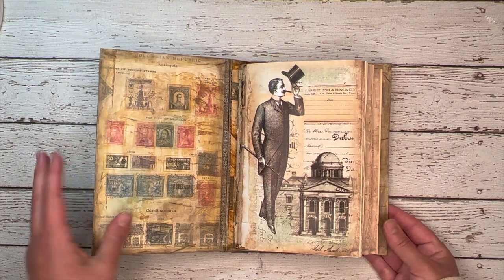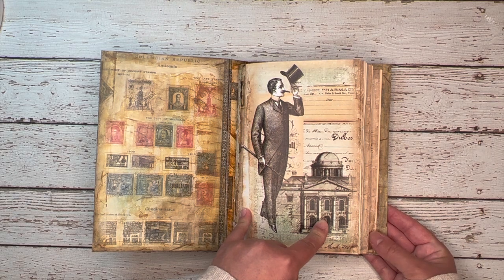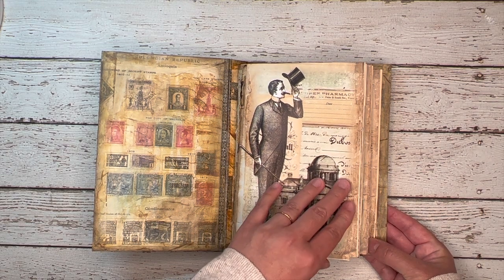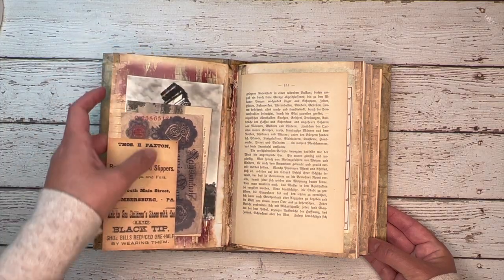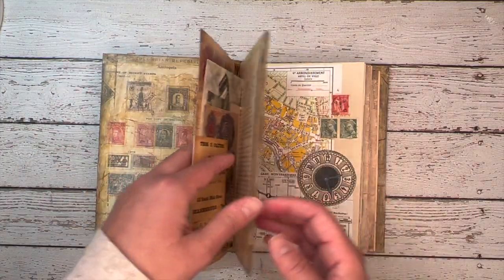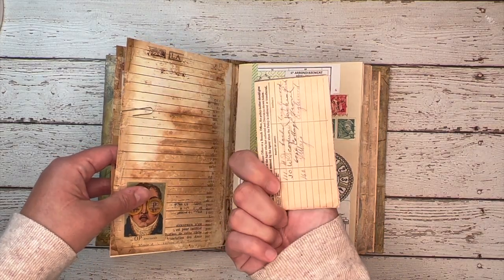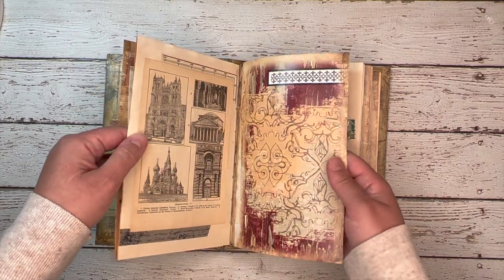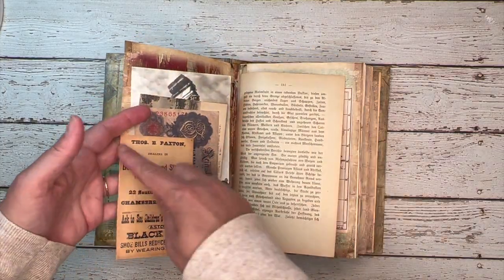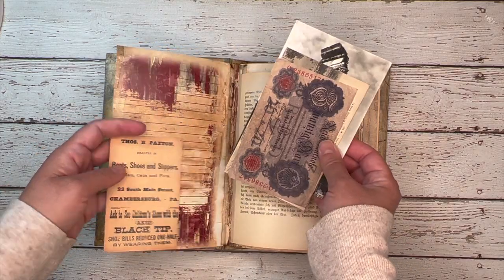So there are people who create kits for doing junk journals, and what the kit consists of is pattern paper and then things that you can cut out like pockets and other bits and pieces that you can attach and create pockets, things like that.